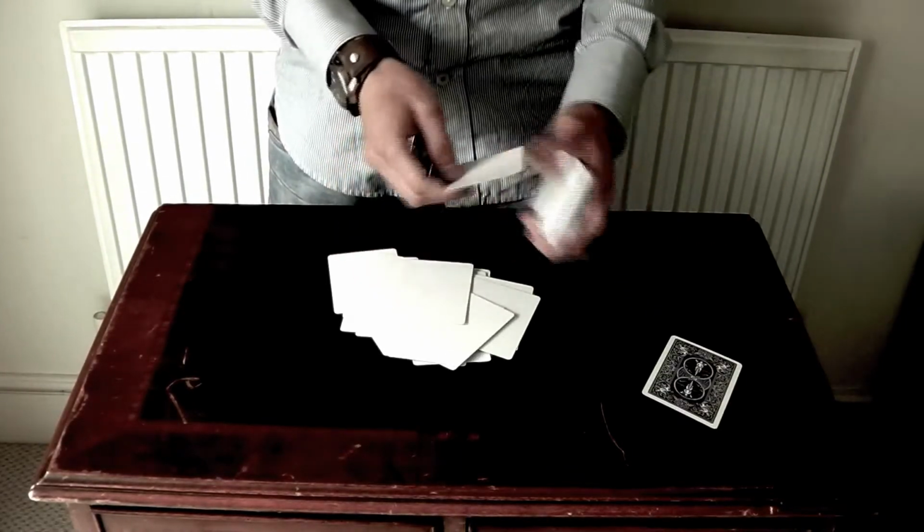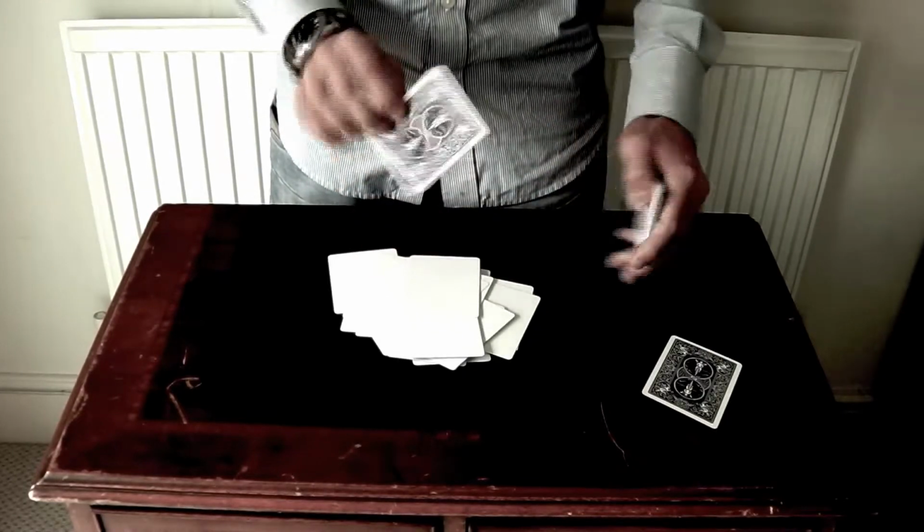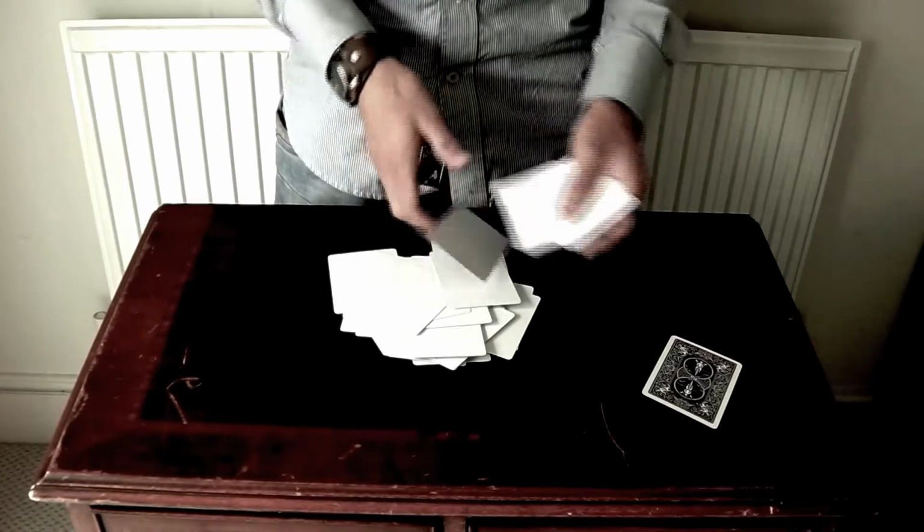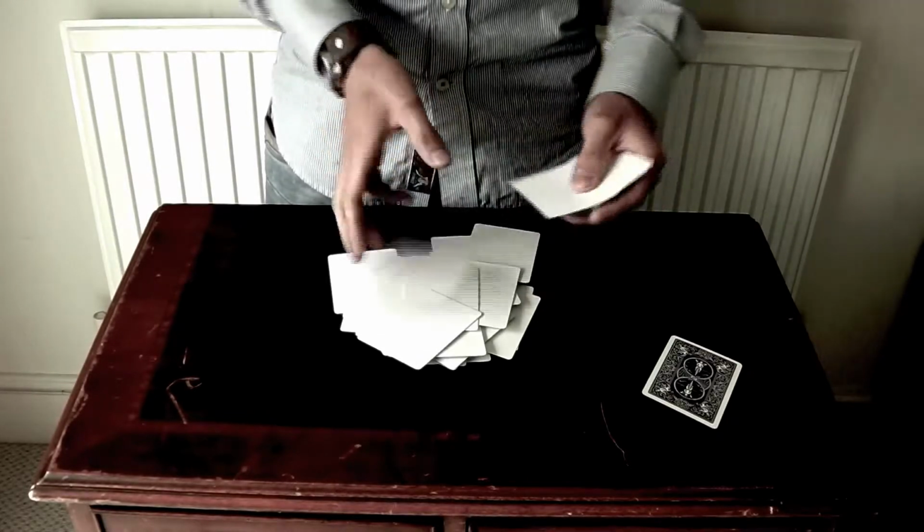And the rest of the cards can be sort of dealt through. You can give them to the spectator at this point. They really are just normal blank cards. And they can deal through them.